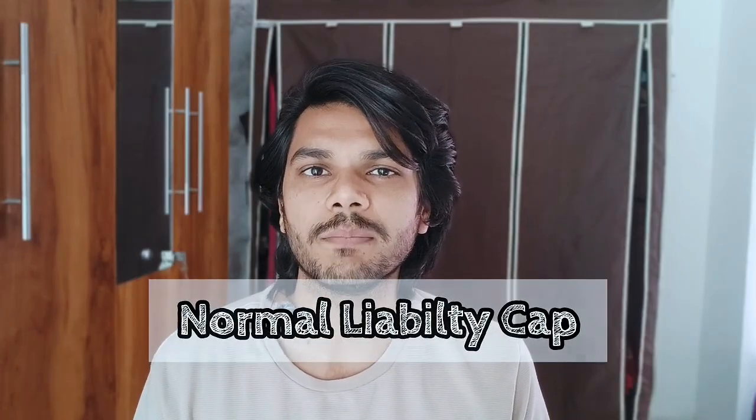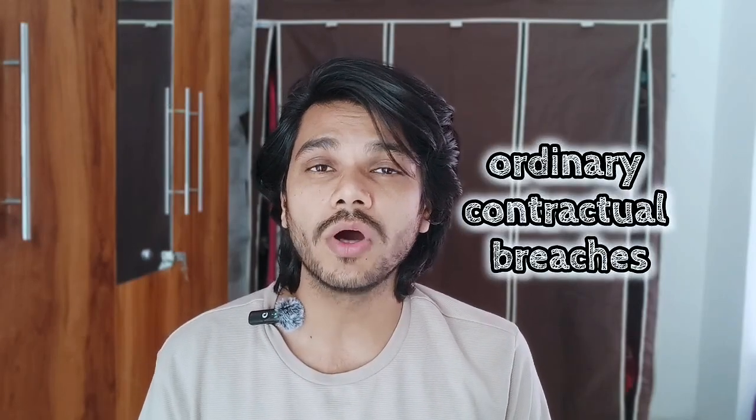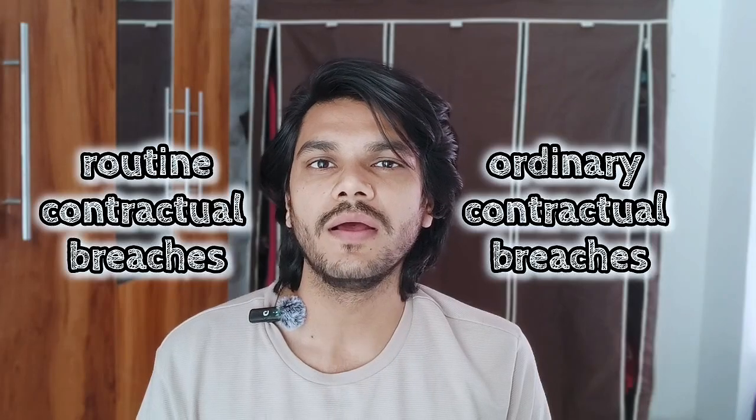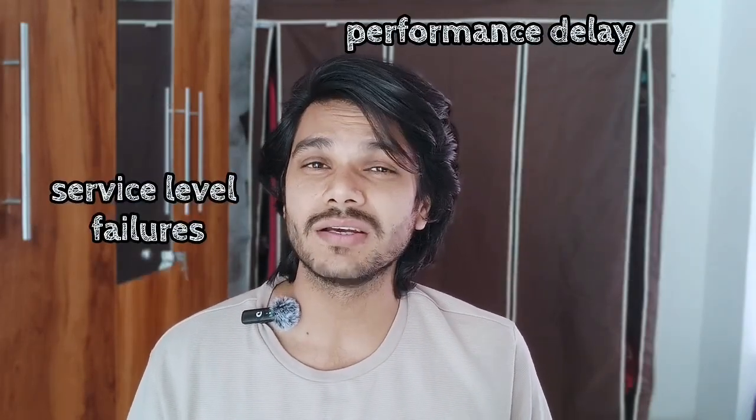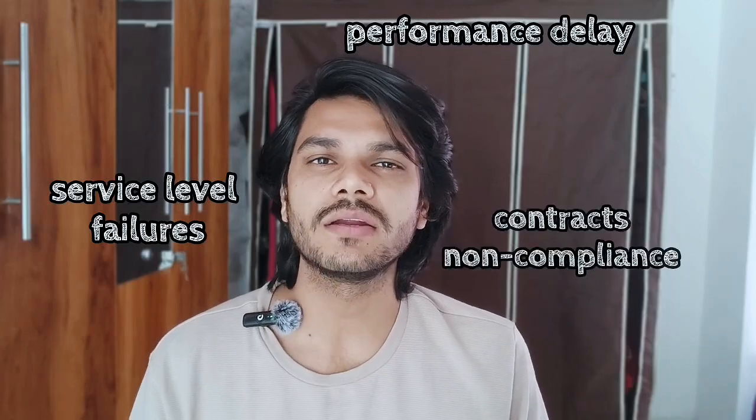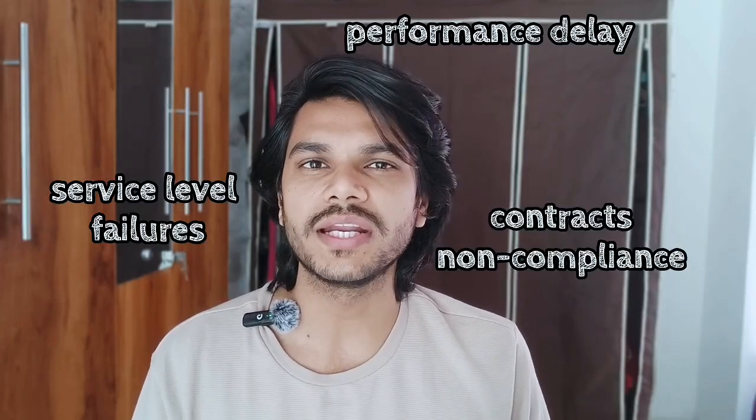But not all kinds of liability are equal, and therefore we see the parties agreeing to three kinds of liability. So let's discuss them one by one. The first is a normal liability cap. This cap is for ordinary or routine contractual breaches. The examples could be delay in performance, minor service level failures, or minor non-compliance with the contractual terms.